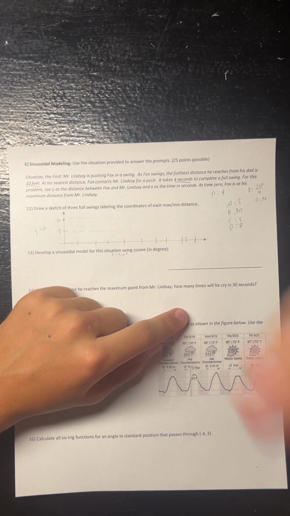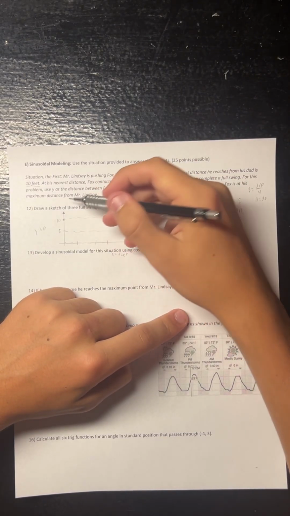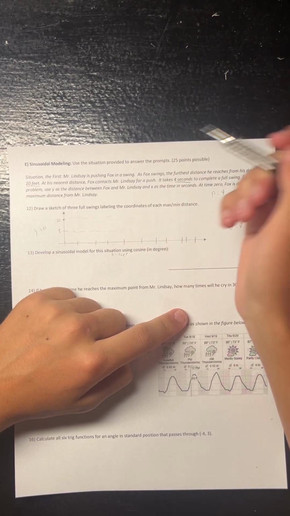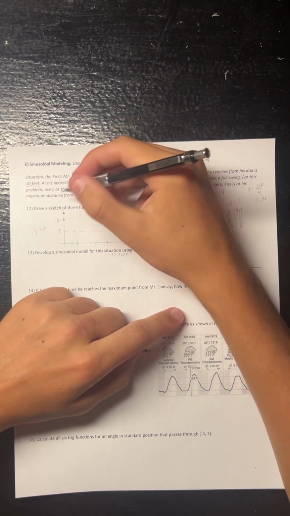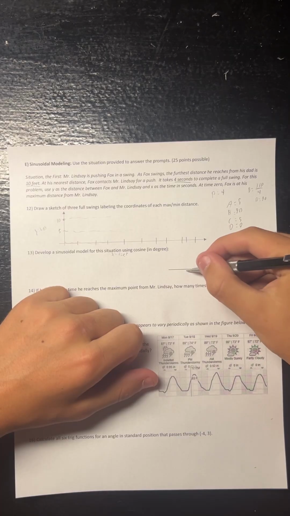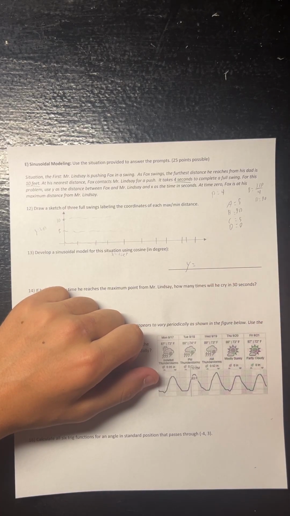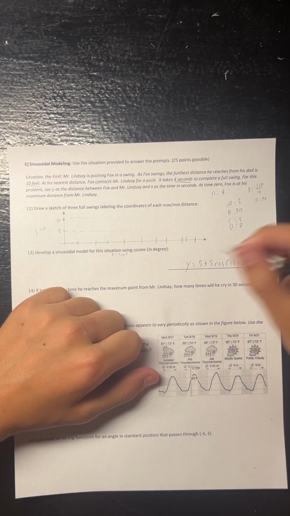Now we can sketch a graph. If it's saying at time 0, Fox is at his maximum distance from Mr. Lindsay, that means at time 0, he'd be 10 feet in the air. So what would this mean? This would be a cosine. So instead of graphing it, let's actually write the equation out. So this would be y equals 5 plus, because the C is 5, 5 cosine 90x. So that's what that would look like.